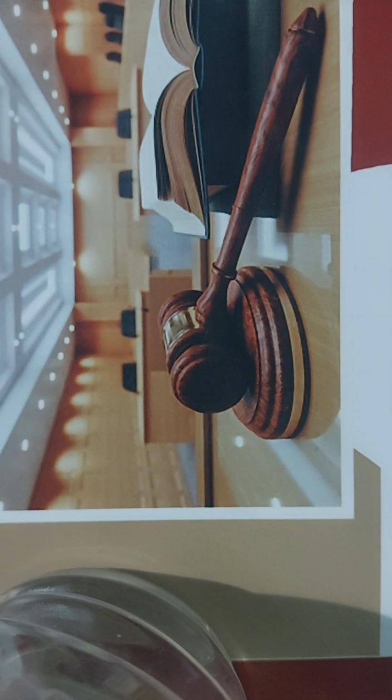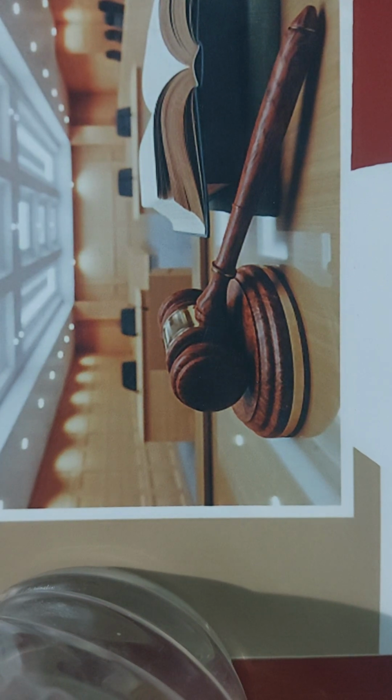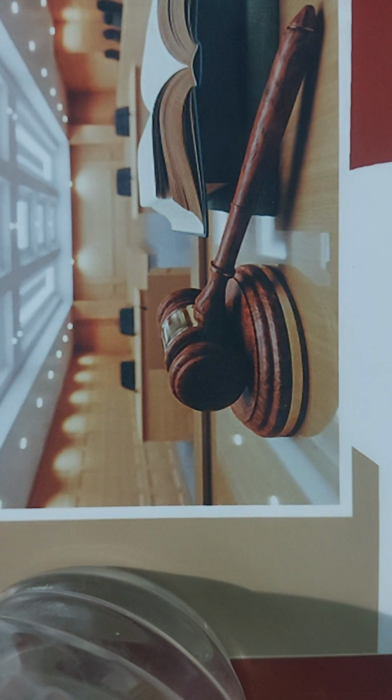LLM MCQ. In Latin, LLB denotes legum baccalaureus. In Latin, LLM stands for legum magister. Nepal follows supremacy of constitution.